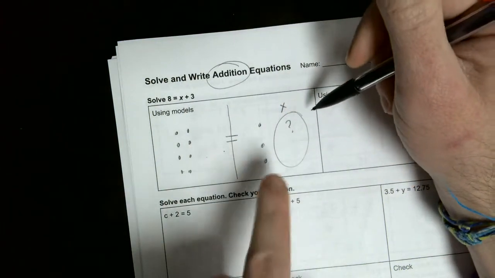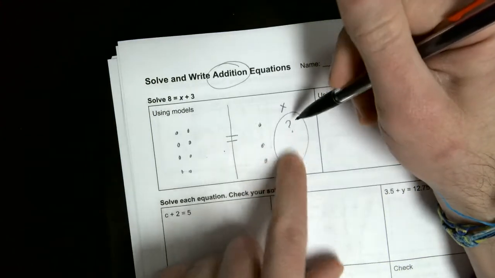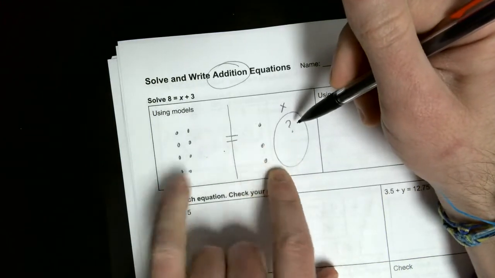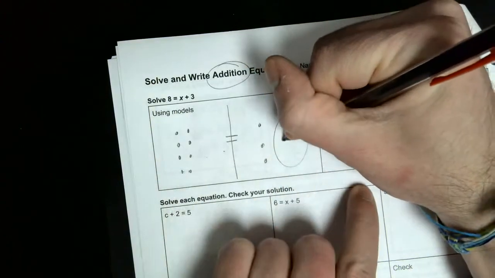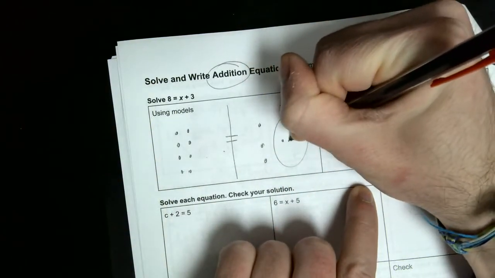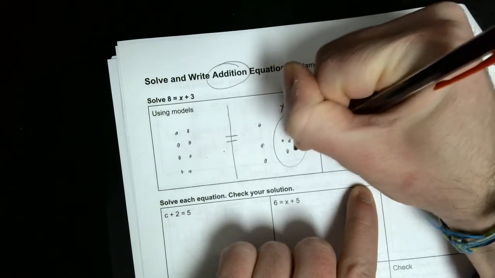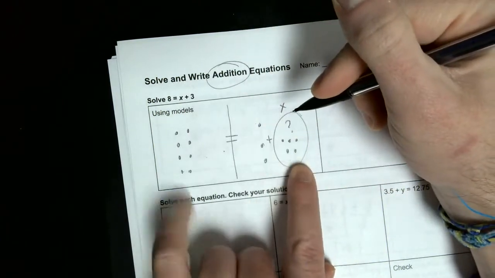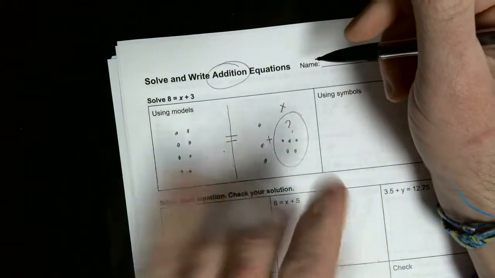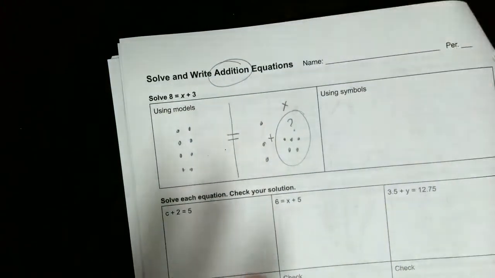To figure out what x is, well, x, whatever x is, added to 3 would have to equal 8. So this amount must be 5. It's got to be 5, because the only way to get to 8 would be 3 plus 5 would be 8. So this is a little model. It's not a great model.